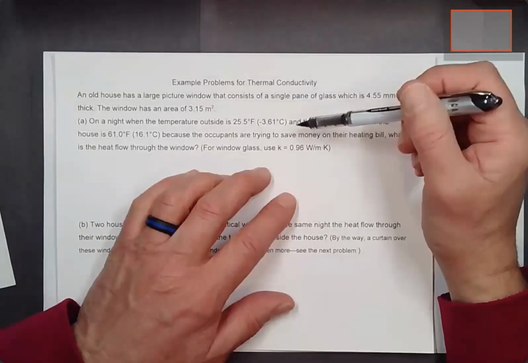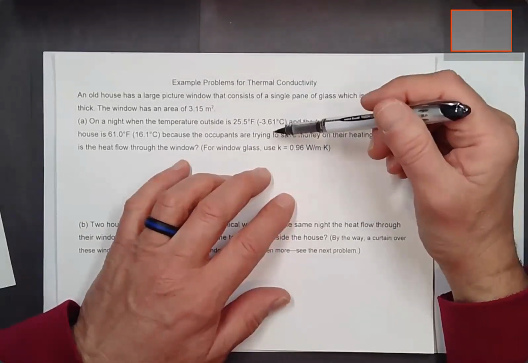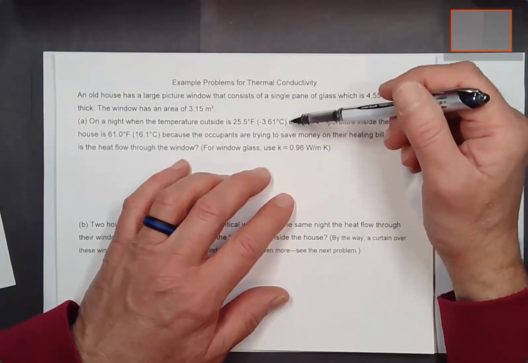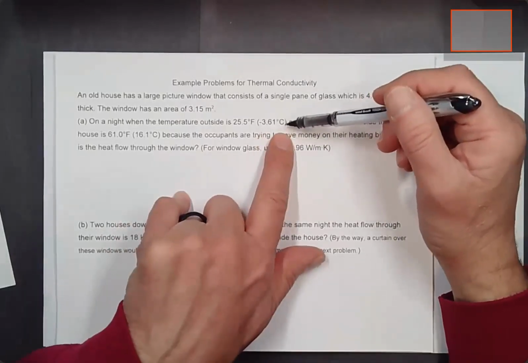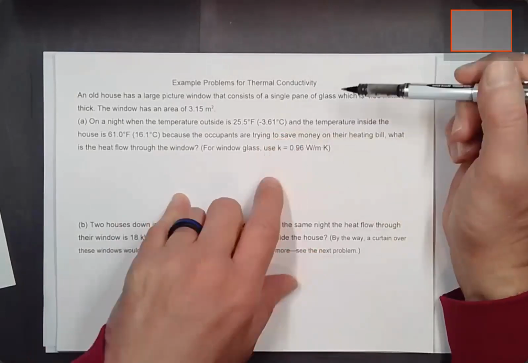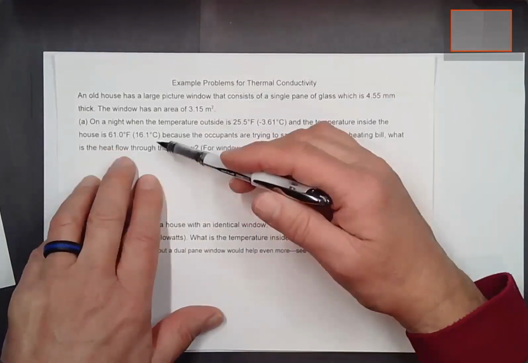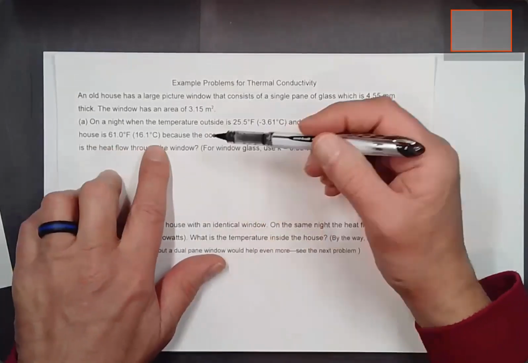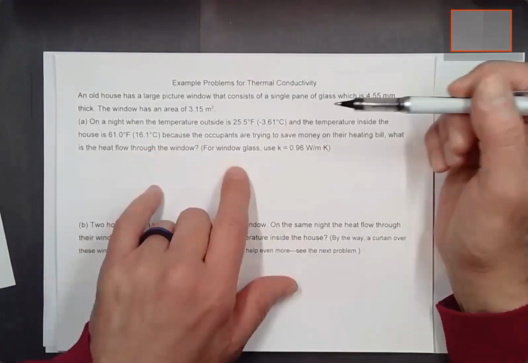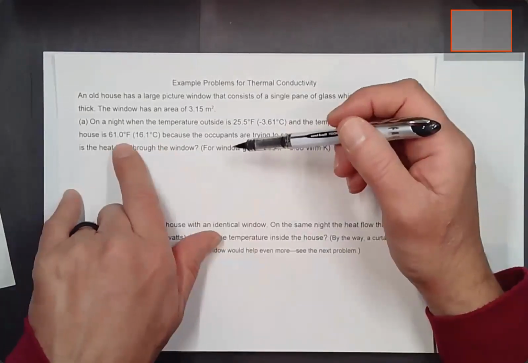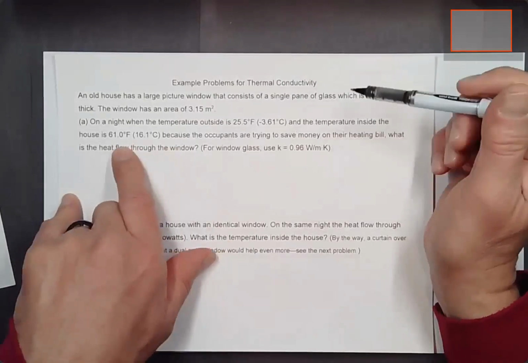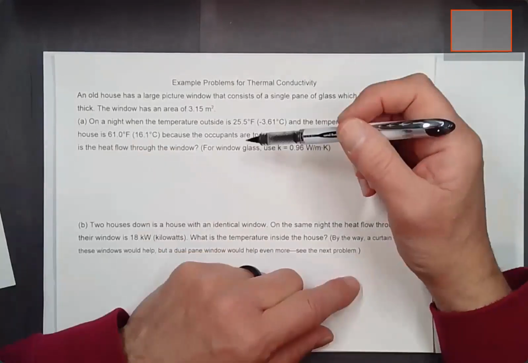On a night when the temperature outside is 25.5 degrees Fahrenheit, which is minus 3.61 degrees Celsius, and the temperature inside the house is 61, or 16.1 degrees Celsius. And it's that cool because the occupants are trying to save money on their heating bill. Actually, we do that at our house.